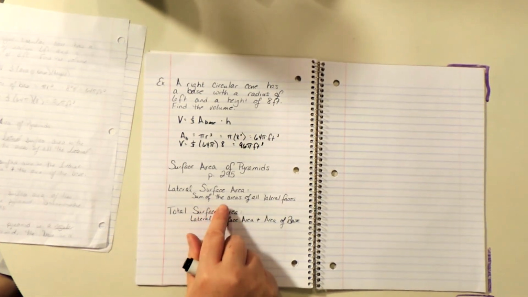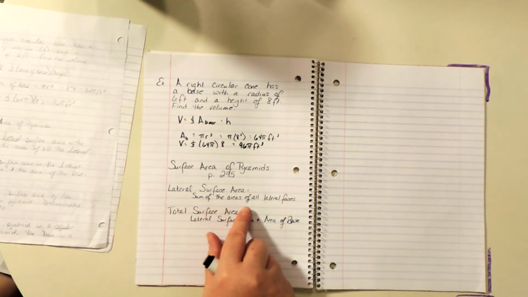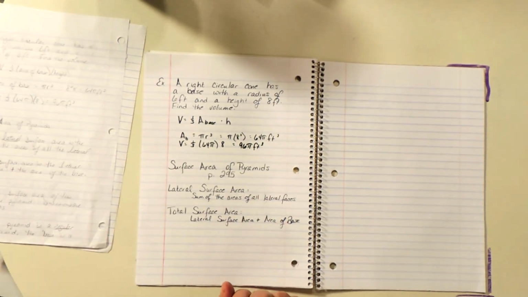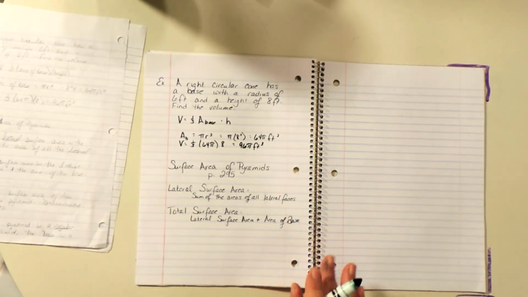So for pyramids, first we need to know the lateral surface area. And the lateral surface area is the sum of the areas of all of the lateral faces. And you remember on a pyramid, all of the lateral faces are triangles. So I have to find the area of one triangle and then multiply it times however many lateral faces there are on the pyramid, because we're going to be talking about regular pyramids, which means that all of the triangles on the sides are going to be equal.